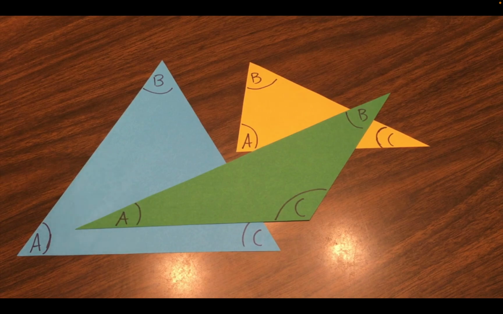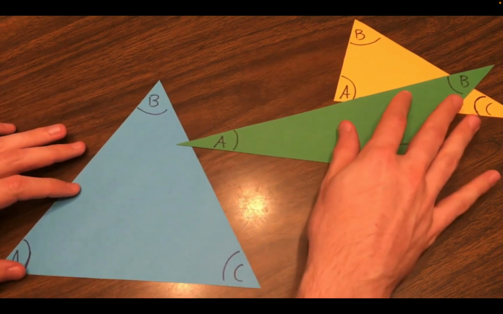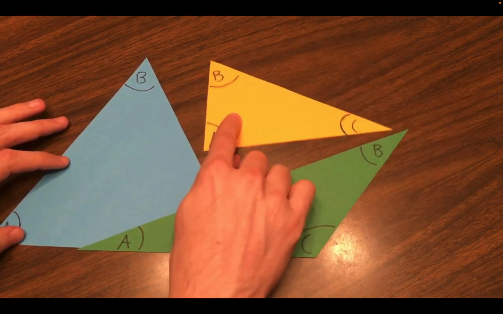Hey, this is Mr. Leach with Simpson Math. Today I'm going to be showing you how you can physically see how the sum of the interior angles of a triangle do in fact add up to 180 degrees. To do that, I've taken some pieces of colored paper and cut them into some various triangles. I have an equilateral triangle, an obtuse triangle, and an acute triangle.